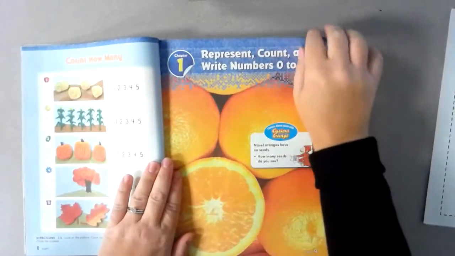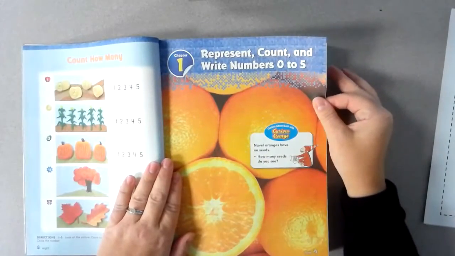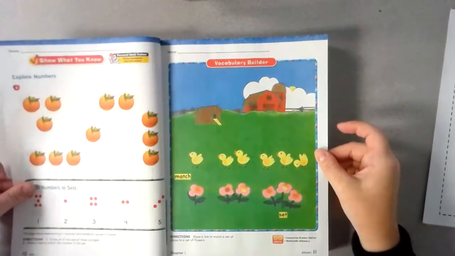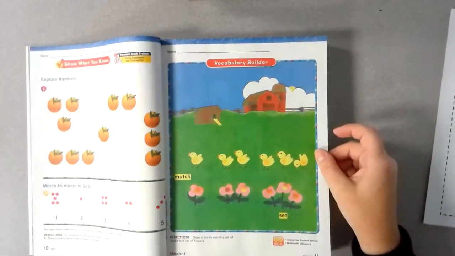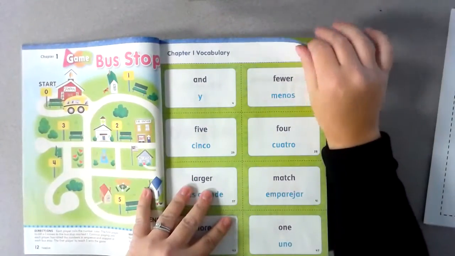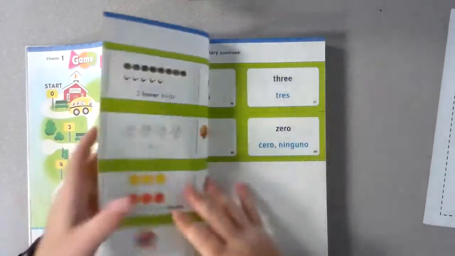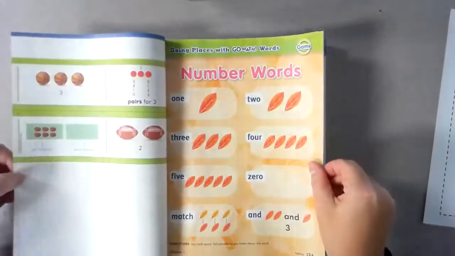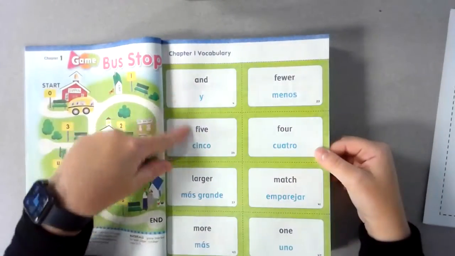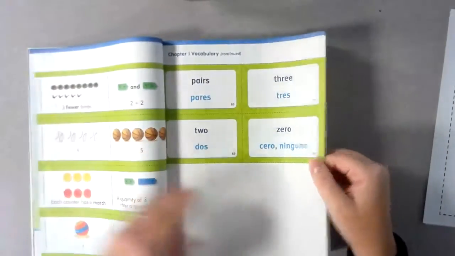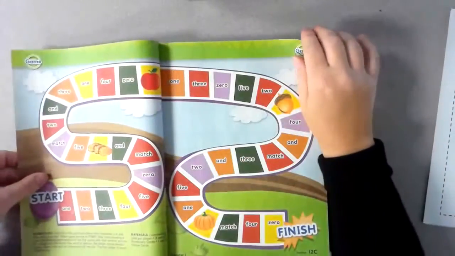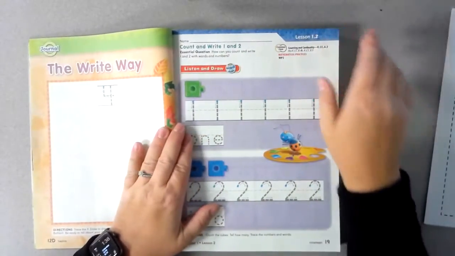Chapter 1 is where we start. Represent, count, and write numbers 0 to 5. At the beginning of every lesson, there's different exploring activities, vocabulary builders. Some of this stuff will be posted as activities, but the majority of it is actually going to be just the actual lessons. So I'll show you here. These can be cut out and done at home for the vocabulary. And then there's a number matching words. There's games. All fun things you can do for extra practice at home.